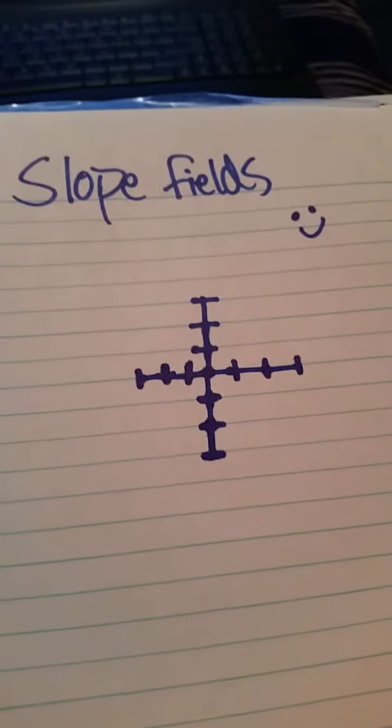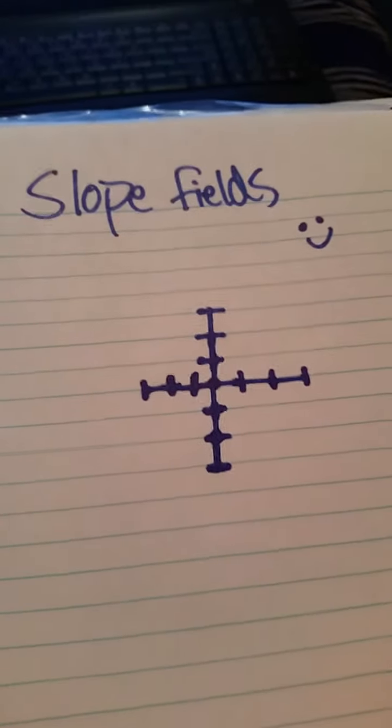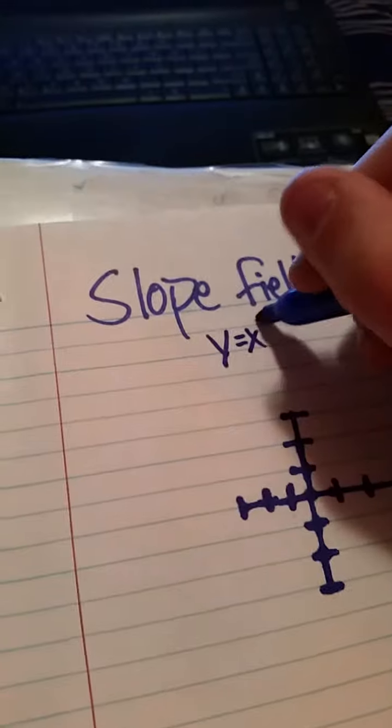How to make slope fields. Yay! So slope fields are used by a derivative function. So let's say you have y equals x squared.